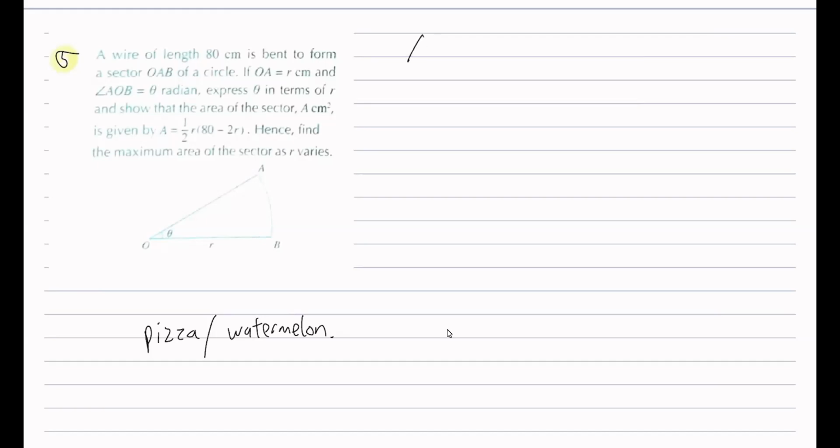So what's the area of a sector again? Let's use capital A. What's the formula? Theta over 360 times pi r square. That's the first version. What's the second version? The first one is for theta in degrees. For radians, this one you must remember: half r square theta, where theta is in radians.